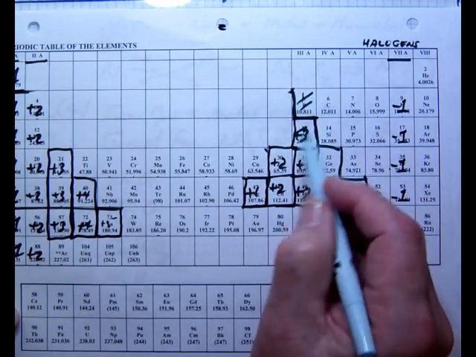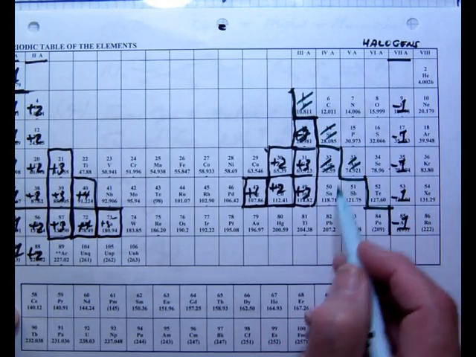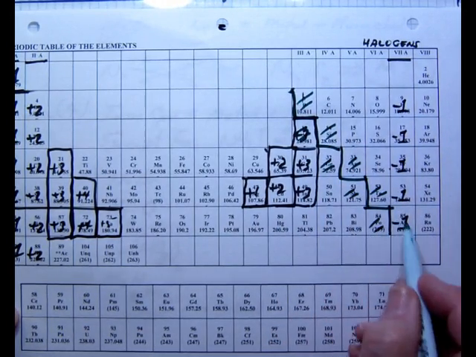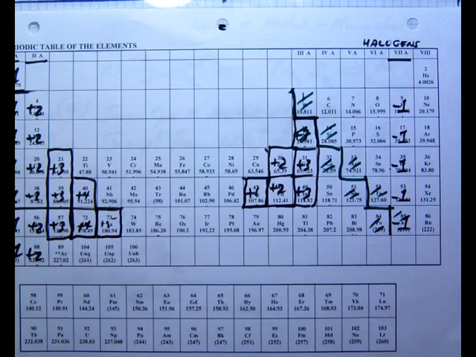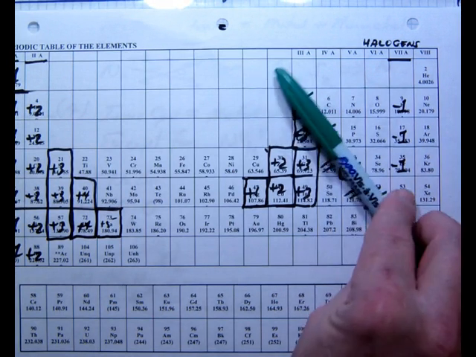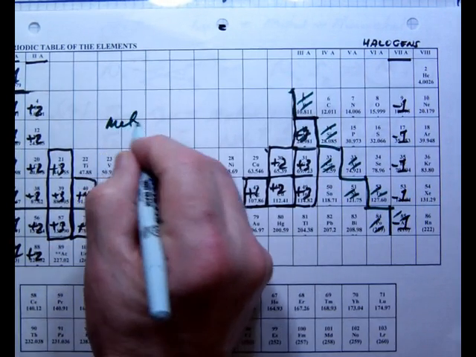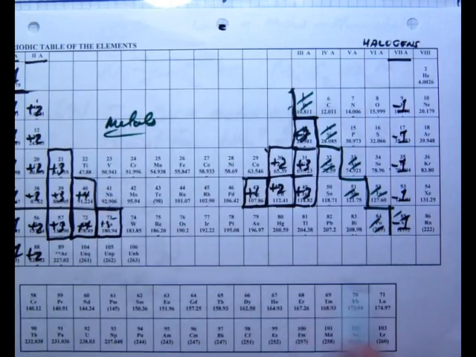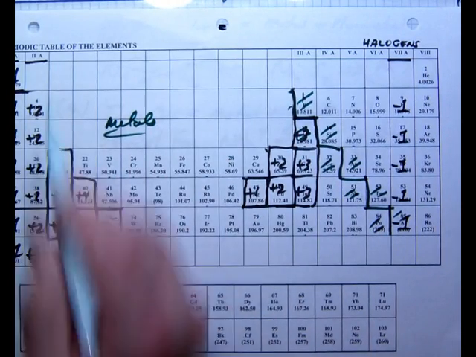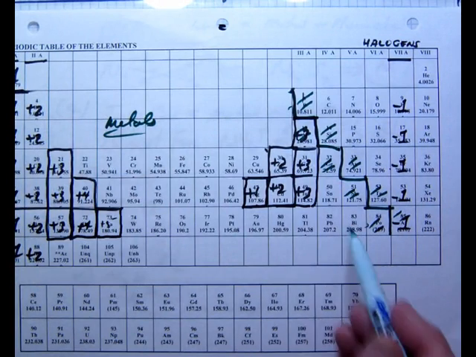The elements that touch the staircase are called metalloids. Basically, they can have functional cationic, metallic and non-metallic characters in some compounds. For the most part, for right now, keep it simple. Anything to the left of that staircase is a metallic metal, from the staircase across and back here: transition metals, group 1 and 2, plus any of these in here.